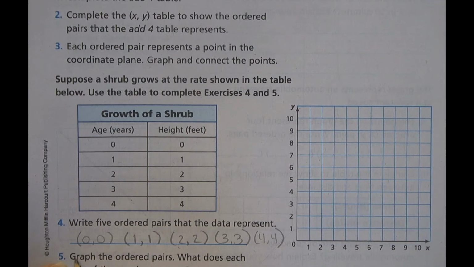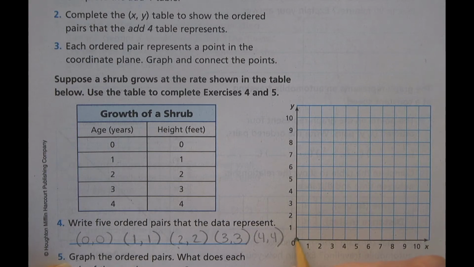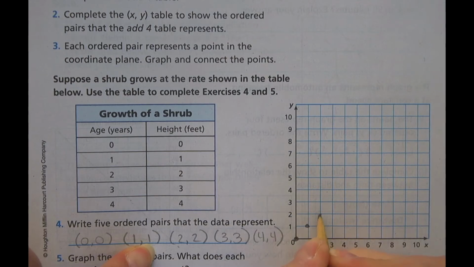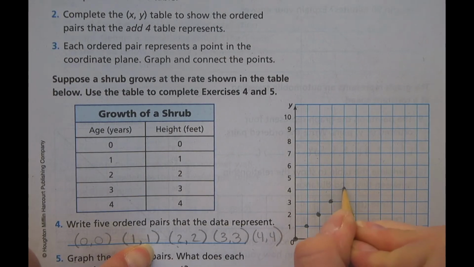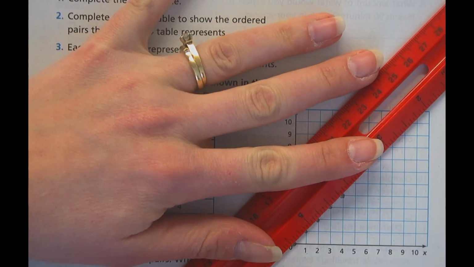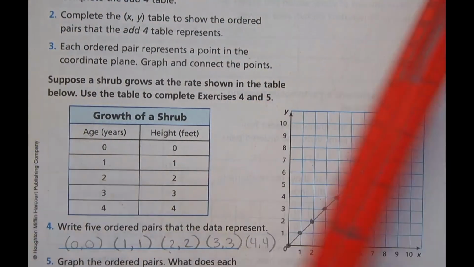Now our next step 5 is to graph the ordered pairs. So my first one is going to be 0, 0. Second one, 1, 1. This one's really easy to graph. 2, 2, 3, 3, 4, 4. And then I'm just going to draw my line. And notice I can actually extend it beyond because it will predict then what's coming next.